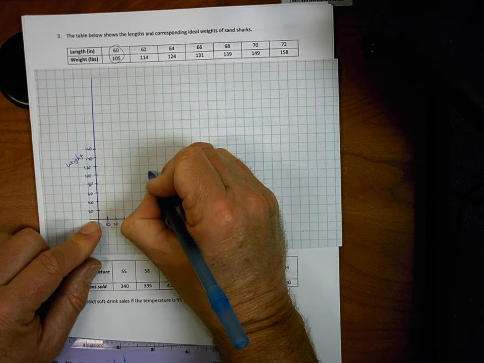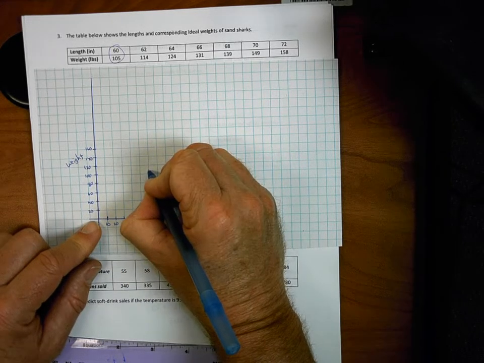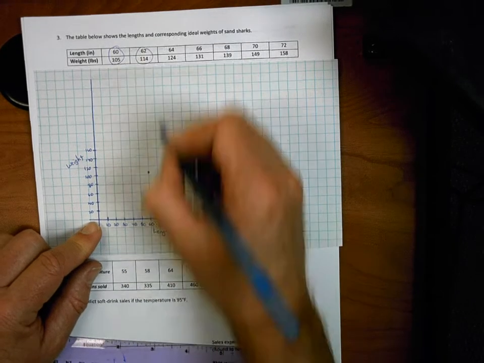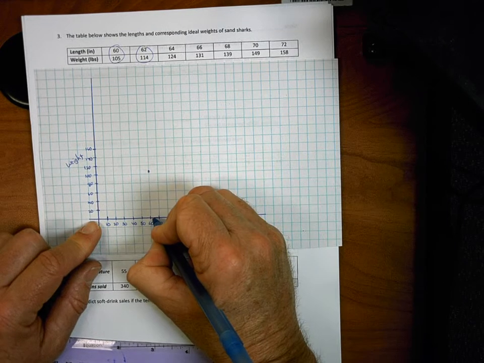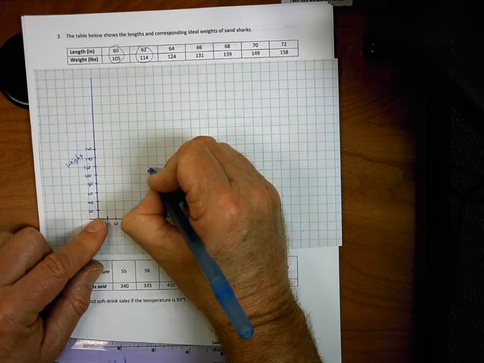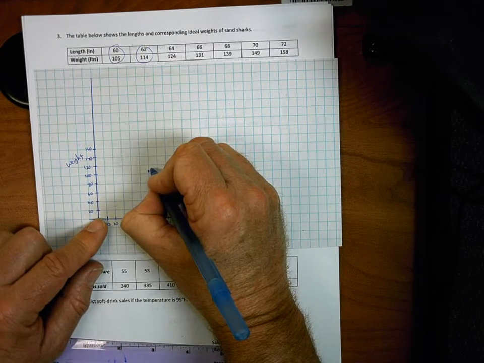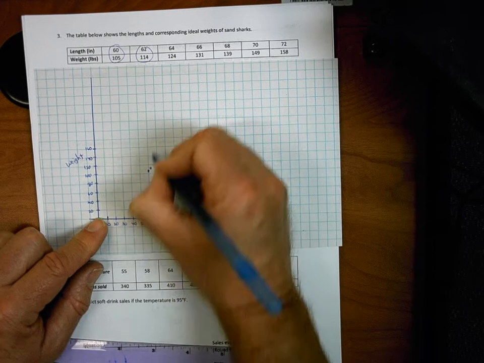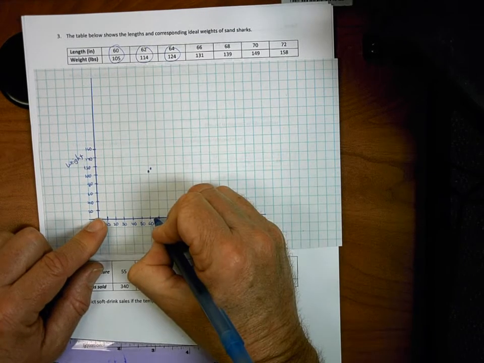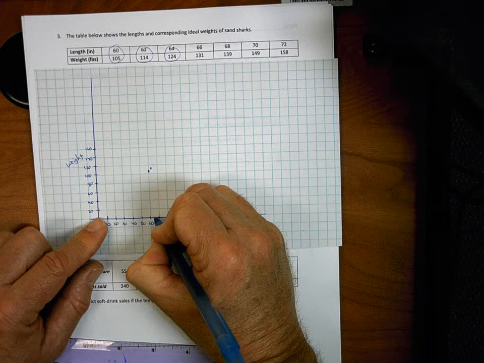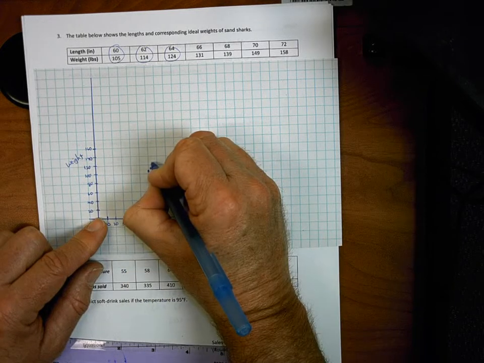So 105. And I'm just estimating where they are. Okay, when I have a 62-inch long sand shark, it weighs 114 pounds. So maybe about right there. All right, when I have a 64-inch long sand shark, it weighs 124 pounds. So maybe about right there.